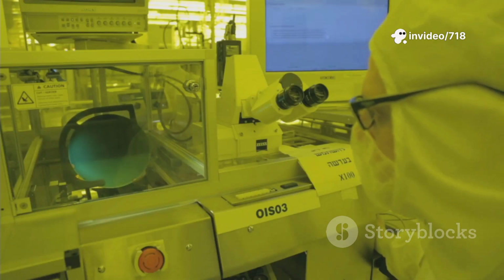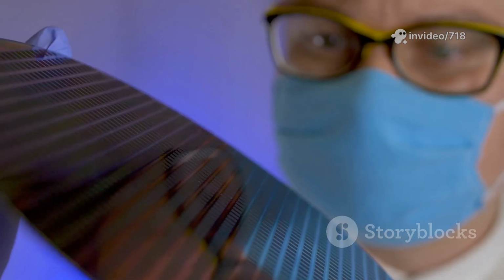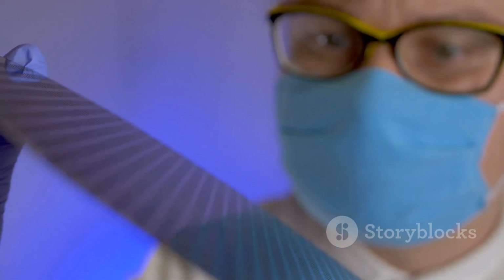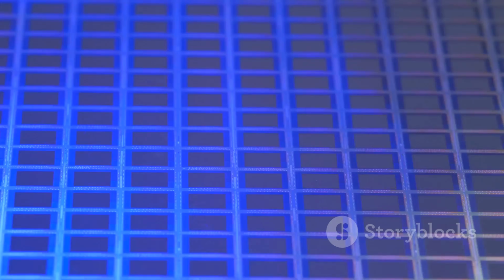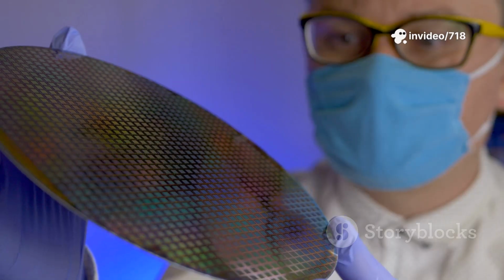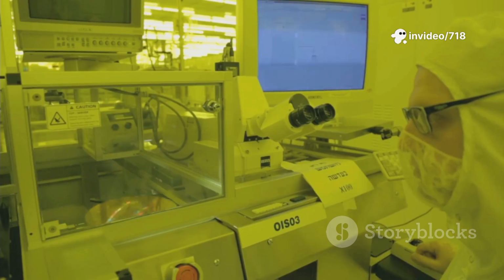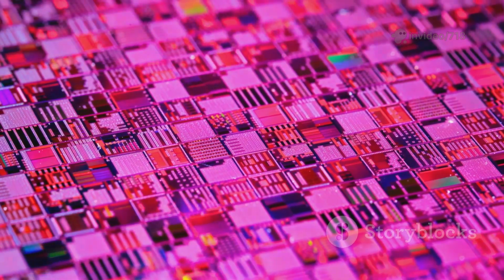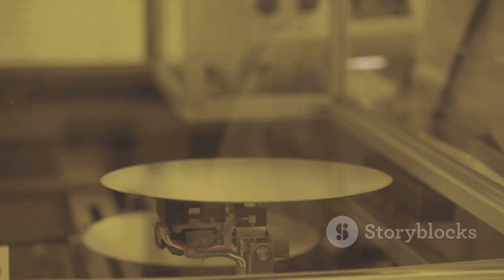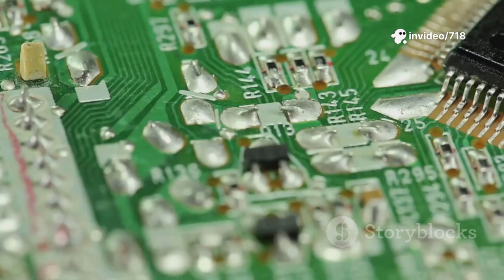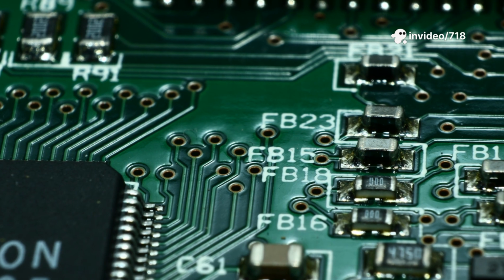The wafer is coated with a light-sensitive material called photoresist. A mask containing the pattern for a specific layer of the chip circuitry is placed between the wafer and a beam of ultraviolet light. The light passes through the mask, exposing the photoresist in a precise pattern. The exposed areas are then chemically washed away, leaving a stencil on the wafer. This process is repeated hundreds of times, layer by layer, to build up the intricate structures of the transistors, capacitors, and the metal interconnects that wire them all together.